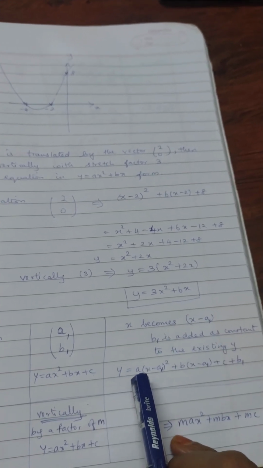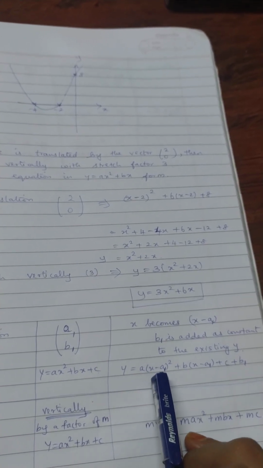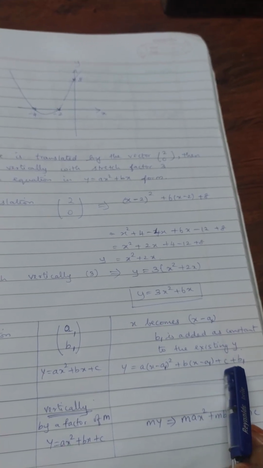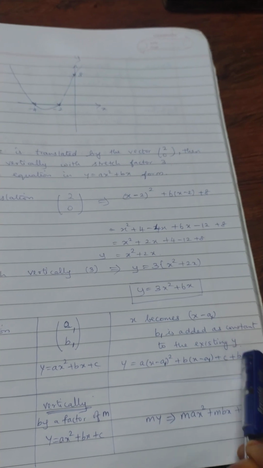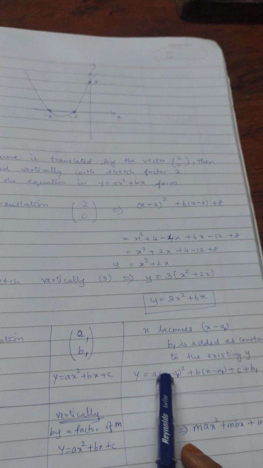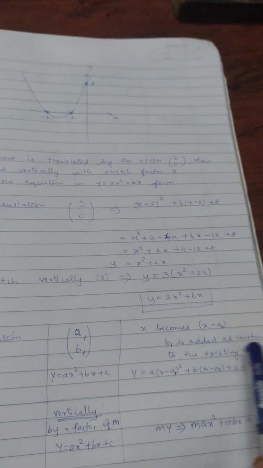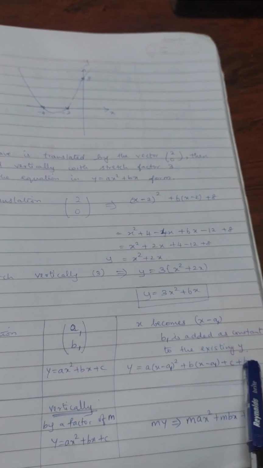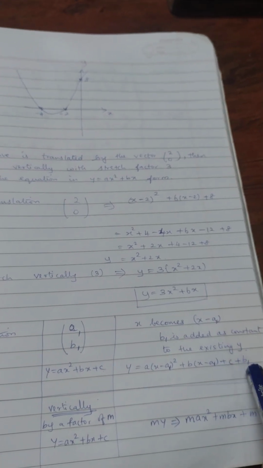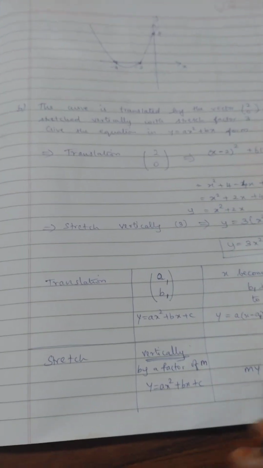So now I have a times (x minus a1) the whole square. In place of x, I am going to write x minus a1. Similarly, in place of x for b also, I am going to write x minus a1, and I am going to add the constant term b1 here. Whenever you take the vector for the x-axis, you flip the sign and write it along with x. You are not going to do anything with respect to x for b1. b1 is a vector which has to be added to y, so you add it as a constant term finally. This is something you have to keep in mind for all translation parts.